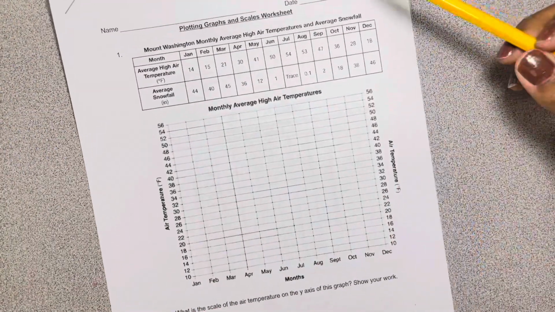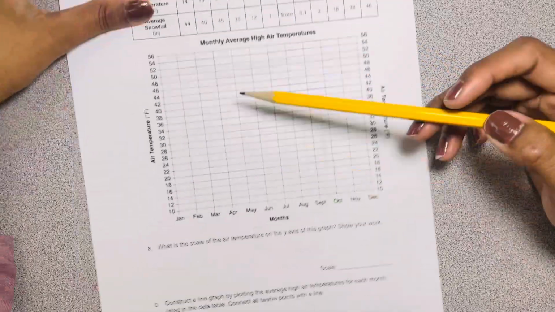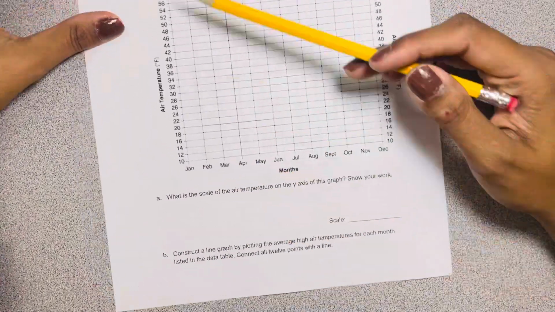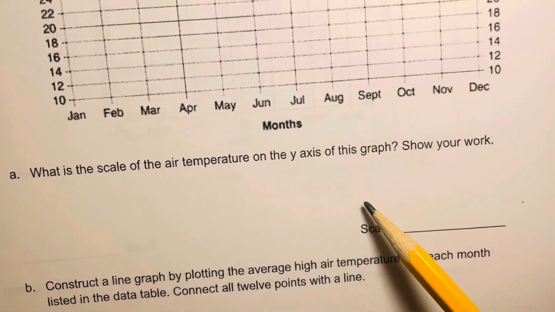Hey guys, so today we're going to be completing the plotting graphs and scales worksheet, so let's get started. First, always read the question. So for 1A it says, what is the scale of the air temperature on the y-axis of this graph?